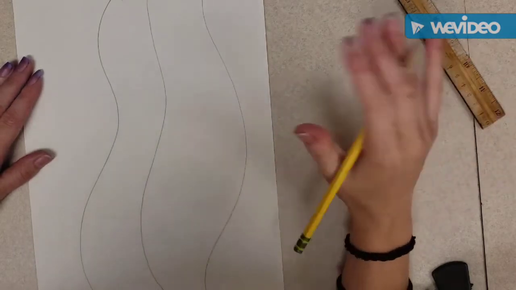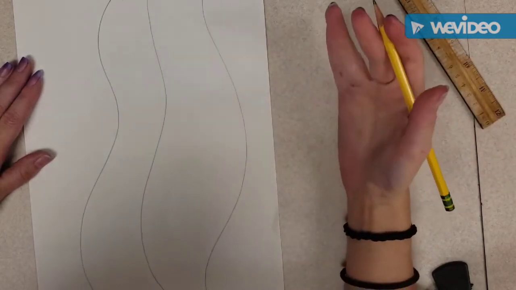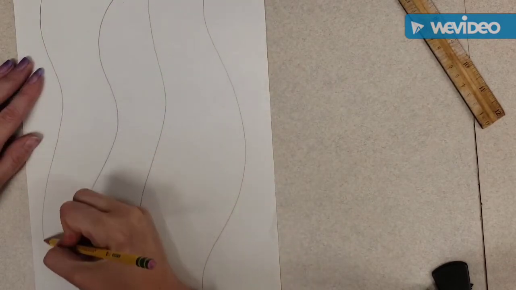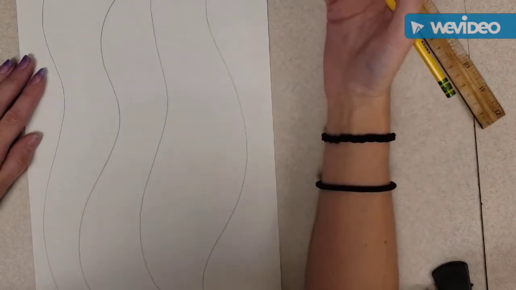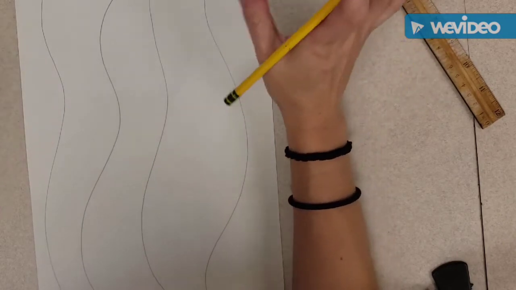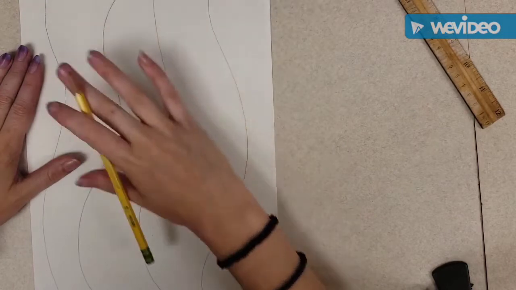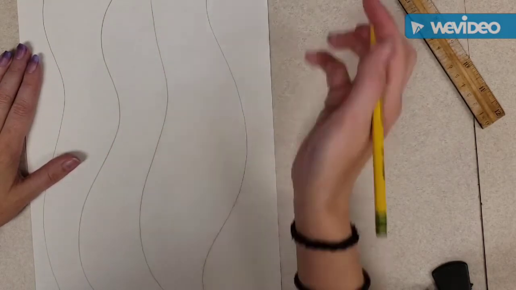I'm not spending a ton of time making these lines because later we're going to trace these in Sharpie. And if we spend too much time making the lines in pencil, then we're going to spend a lot of time tracing them in Sharpie. And that would just be tiring for our hands. So for right now, we're just making simple squiggly lines.